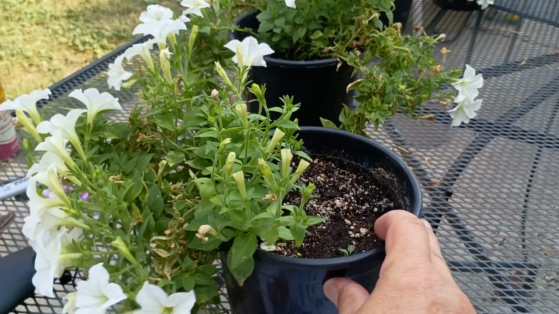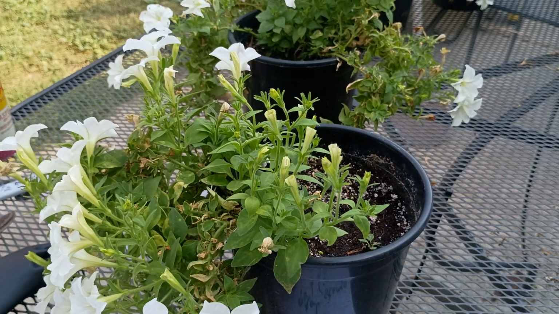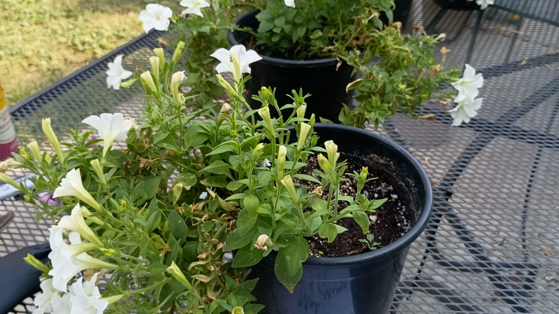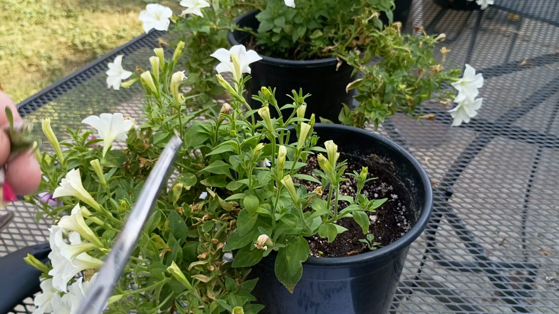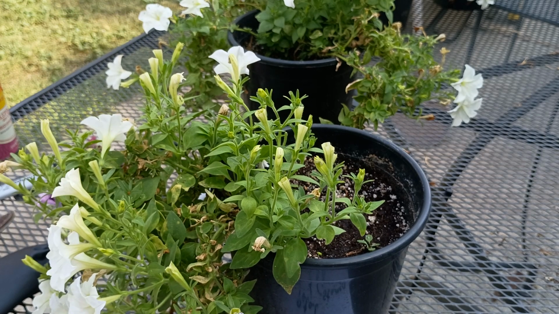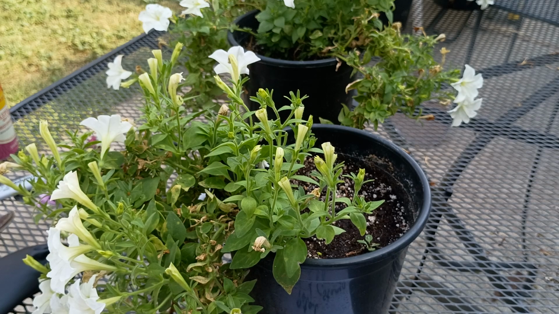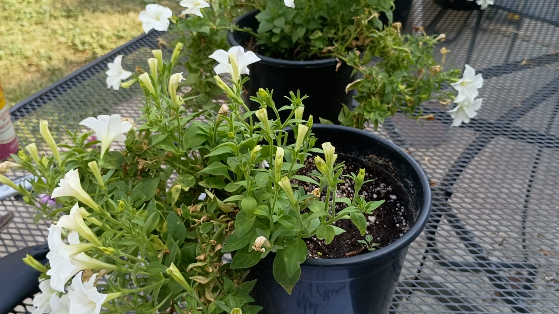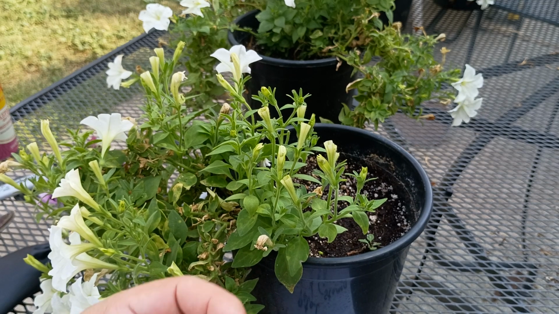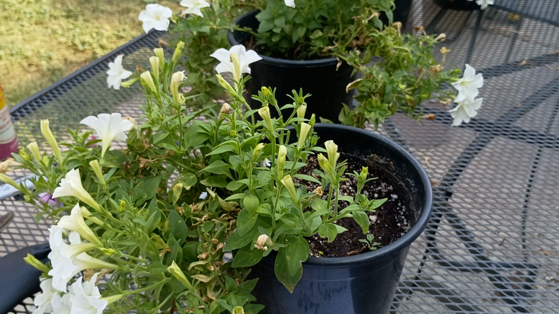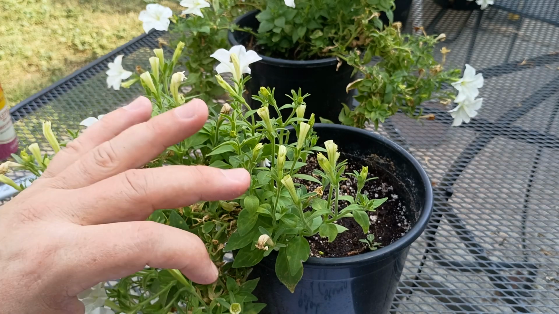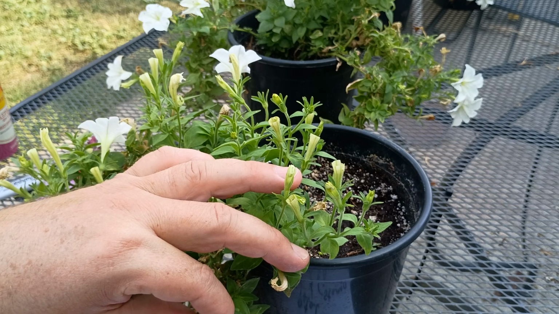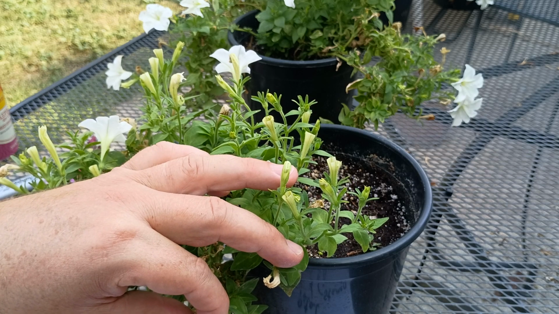Okay, let's see if we can do a few more. All right. Got a few more of these. I'm just going to kind of go crazy. And then there's just all sorts of stamen-like structures down there and a ton of pollen. So we're going to grab that. We're going to put it in there.